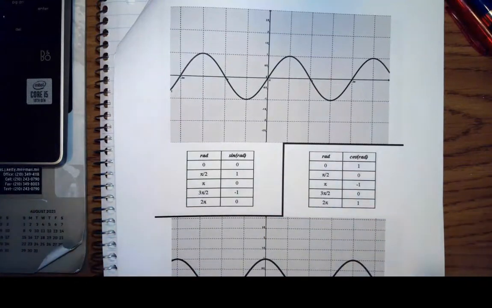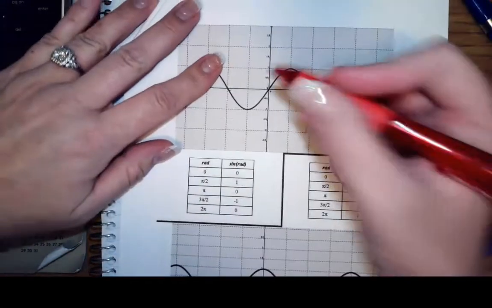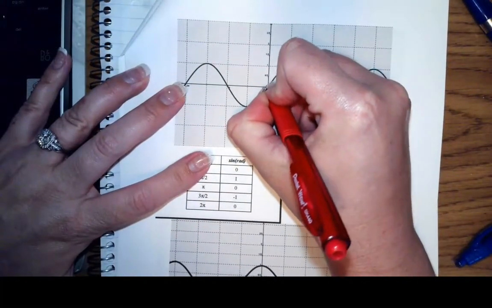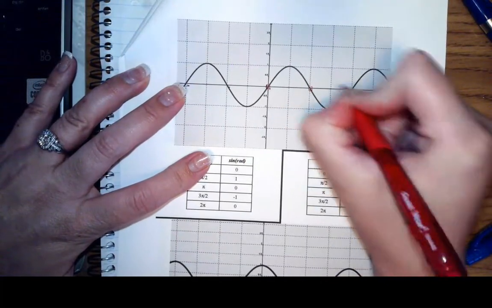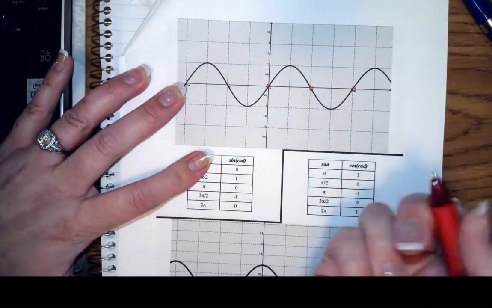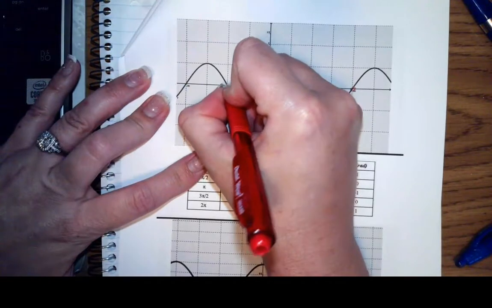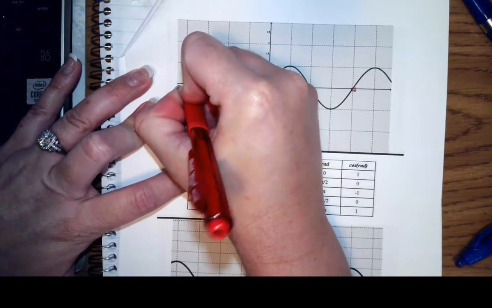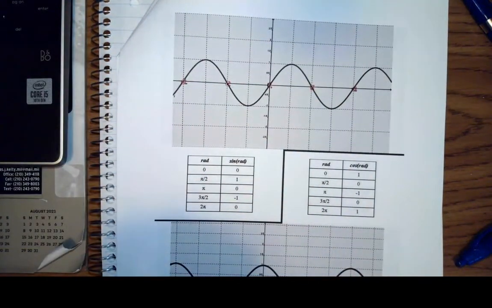Okay, so if you graph sine first, it will be very easy to graph cosecant. So the first thing I want to notice is, where does sine hit the x-axis? Where does sine have a value of 0? Because where sine has a value of 0, that's where his reciprocal cosecant is going to be undefined.